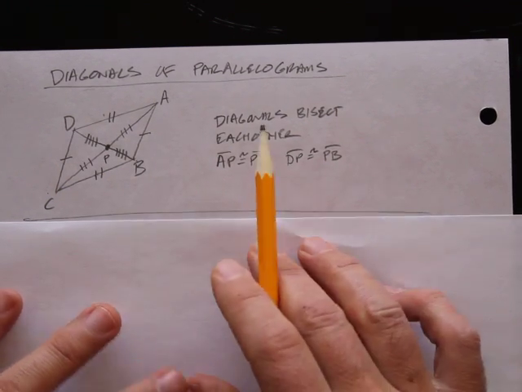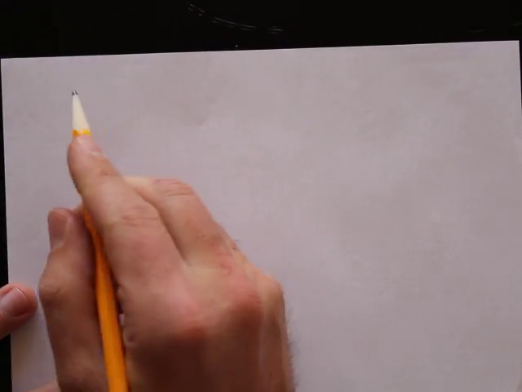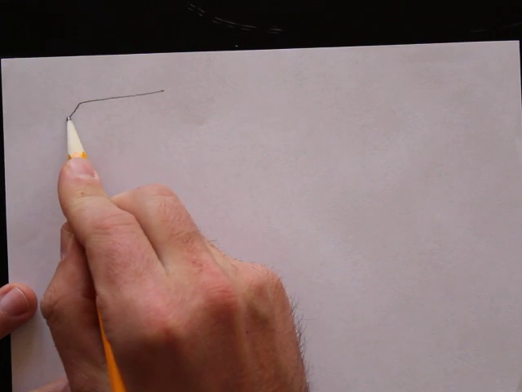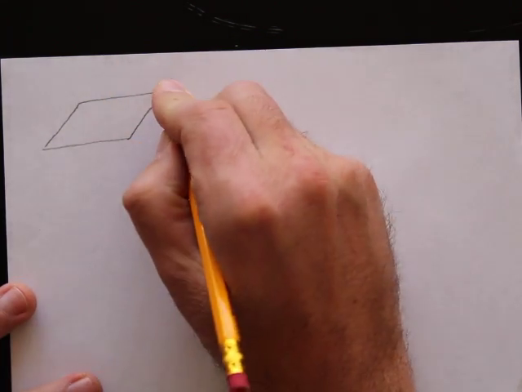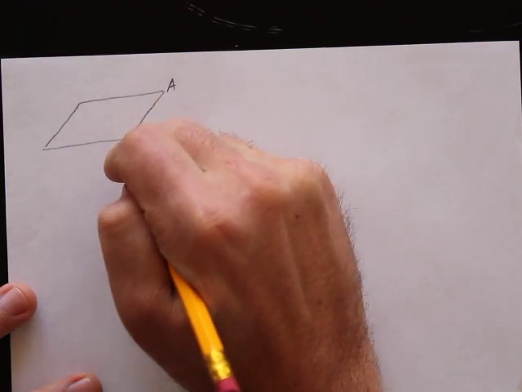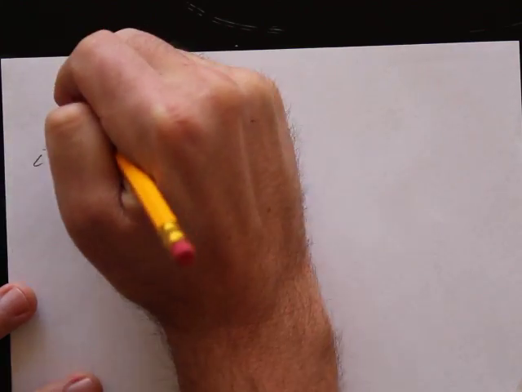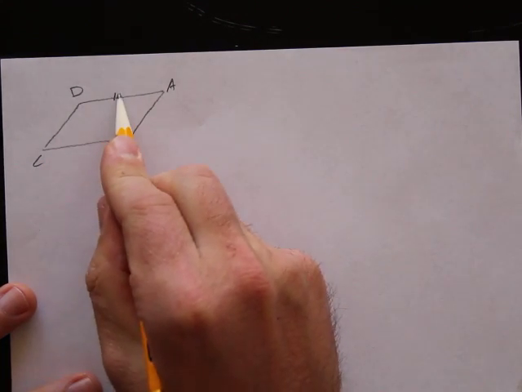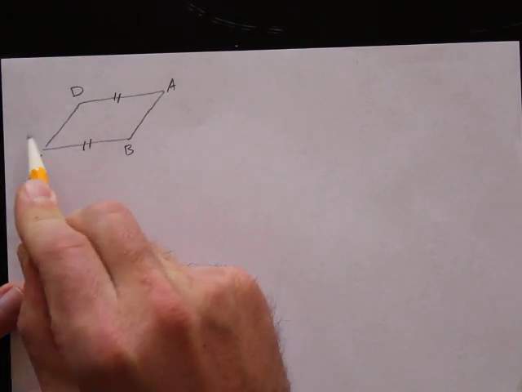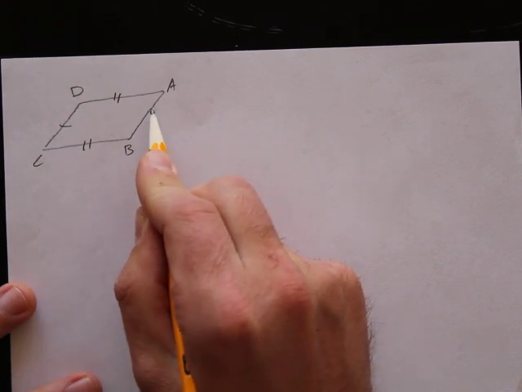It might be good for me to draw this, so why not? If I draw a parallelogram like this, and I'm just redrawing the same one I was just showing you, A, B, C, D, just so it can be clear. DA is congruent to CB, and DC is congruent to AB.